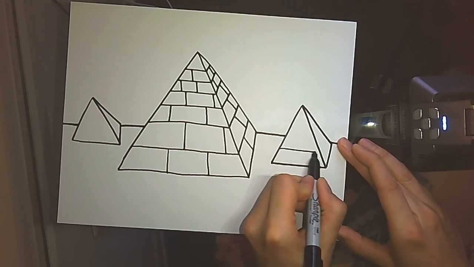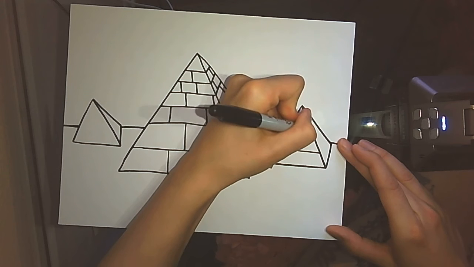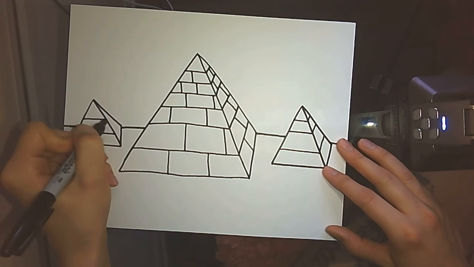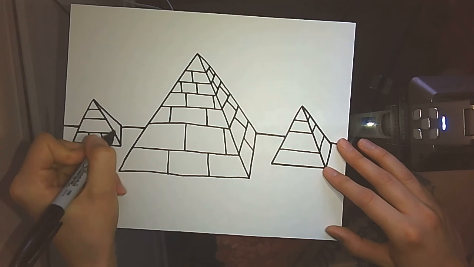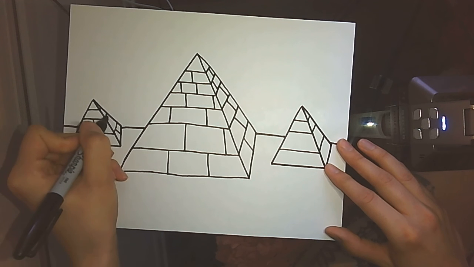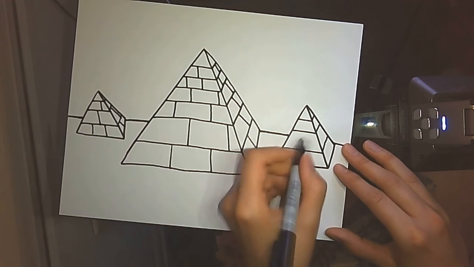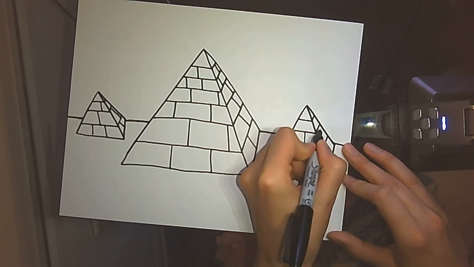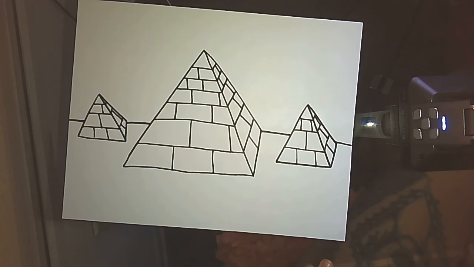Okay, for these guys, we just do them really quick. I'm only going to do a couple. Diagonal to make sure it looks like it's actually going back into space. Remember, if you guys need to, you're more than welcome to pause the video. Uh-oh, diagonal lines. Can't really fit one in there. My marker's too fat. Alrighty, so there are my 3D pyramids.